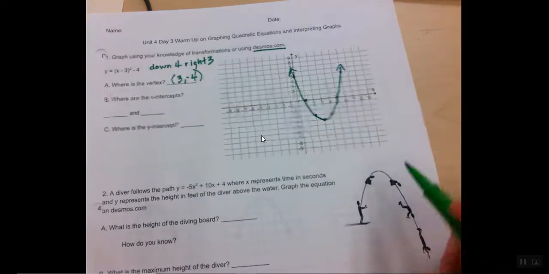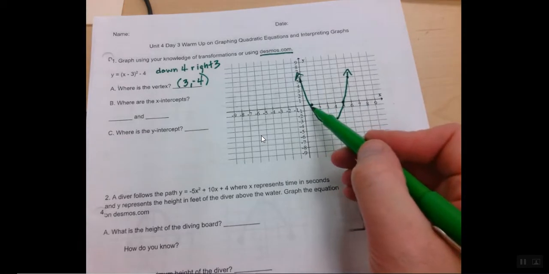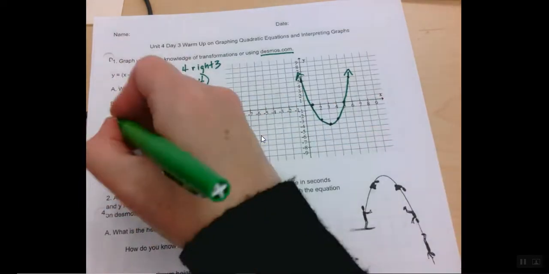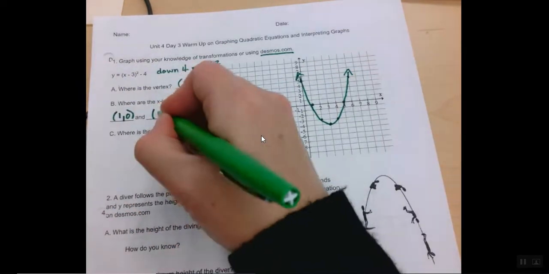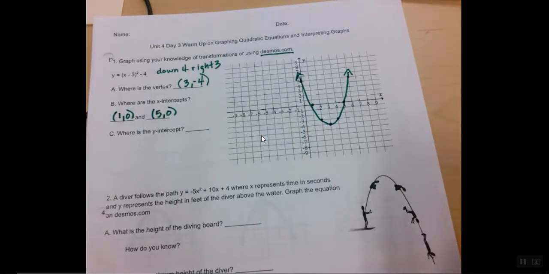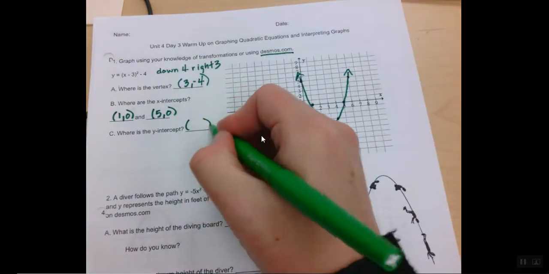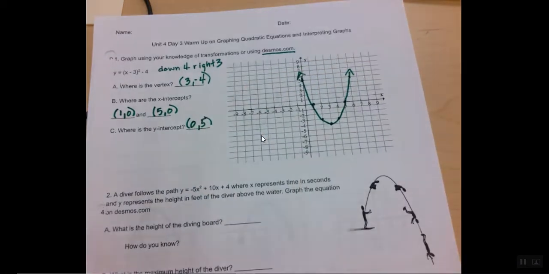So the x-intercepts, Destiny, what did you get for this one? (1, 0), good. And Nicole, what's the other one? (5, 0), good. Dane, what did you get for the y-intercept? Okay, and if I had to write it as a point, it would be what? (0, 5). Very good, thank you. All right, who has a question on the first one?